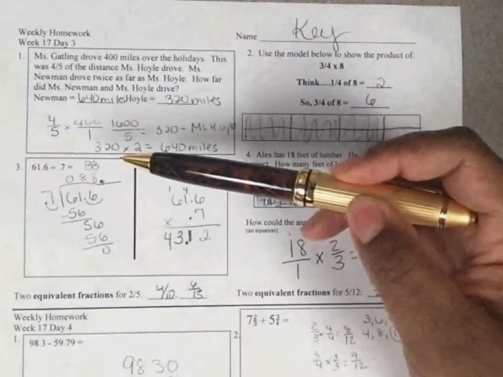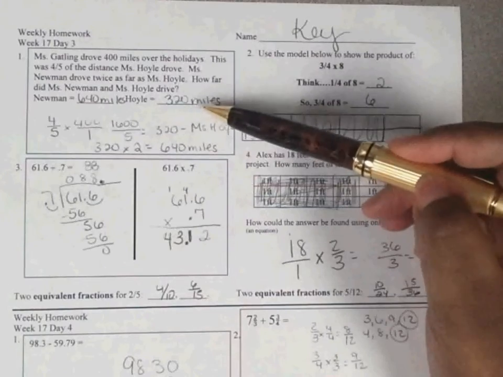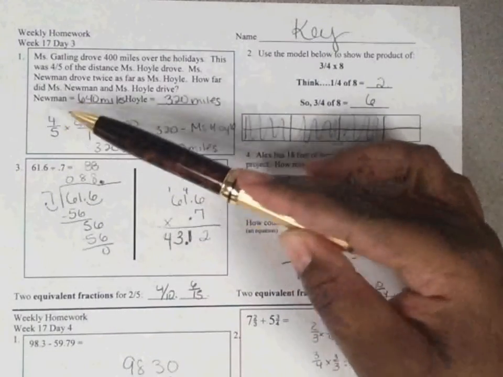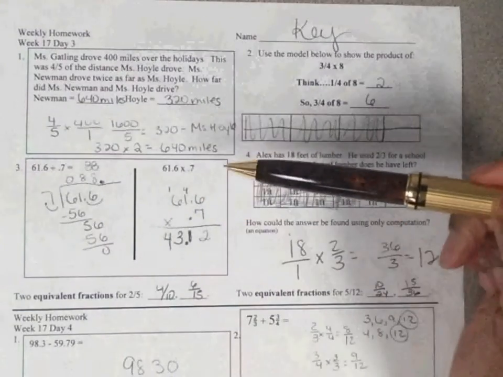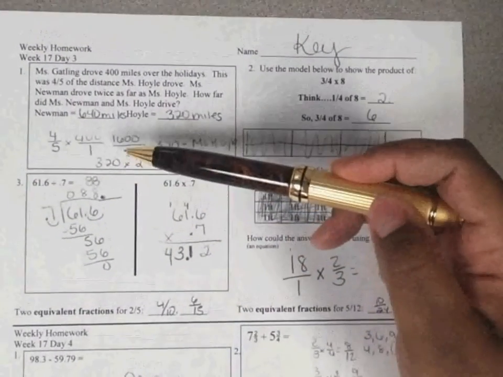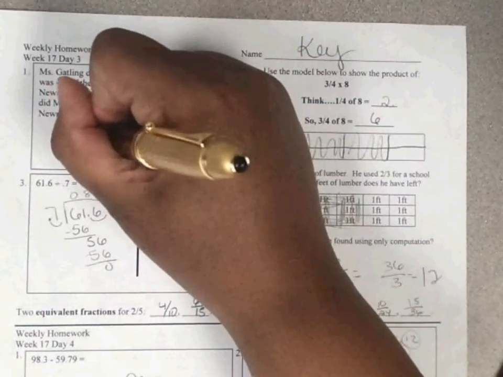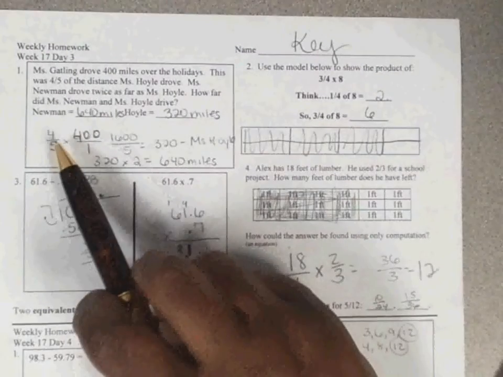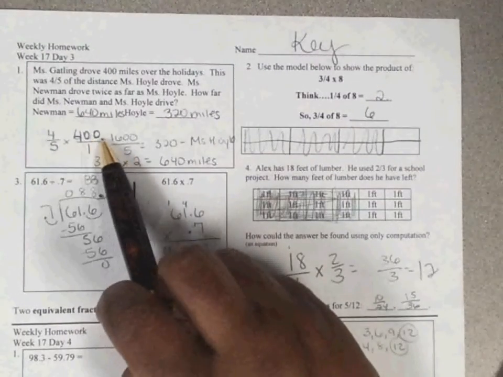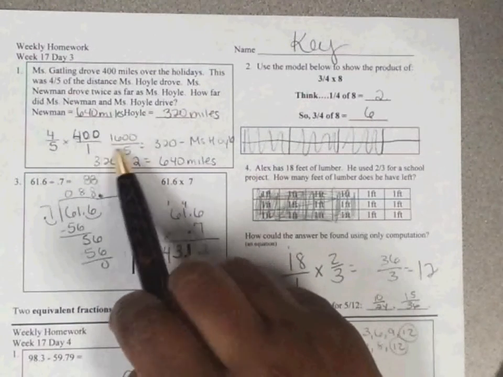Okay, so I have 320 is what I got. And what I did was I multiplied 400 miles that Miss Gatling drove times 4/5, which is my fraction, and that would give me 1600 over 5. Okay, so let me shade in my 400 a little bit better. You can see that. So that gave me 400 over 1, and then I multiplied. 4 times 4 is 16, and I have 2 zeros. 5 times 1 is 5, so there's my denominator.